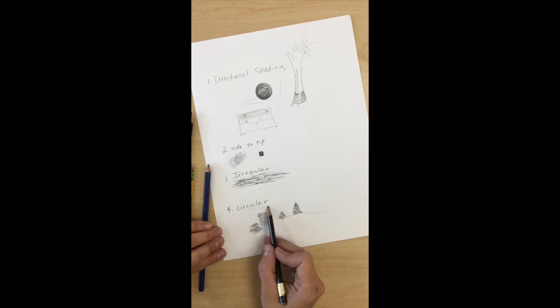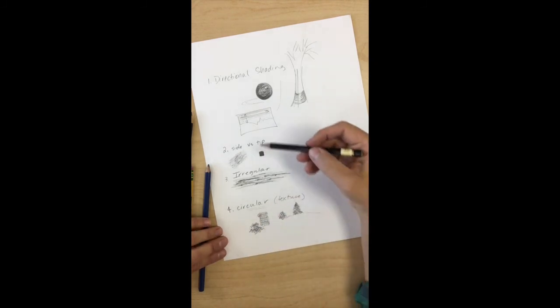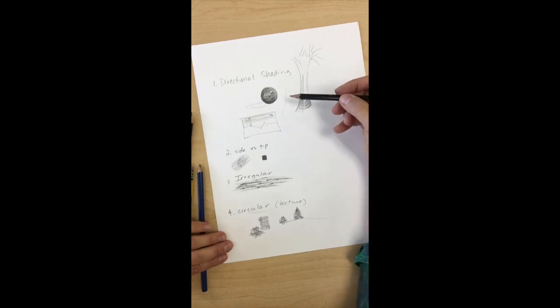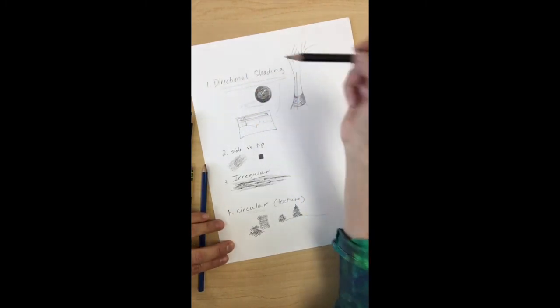You can use X's, almost like cross-hatching or scoring from clay, to fill in areas. So this technique would be if you wanted to add texture. So would irregular, so would side versus tip. But for every single thing, you need to be thinking about directional shading. That's the most important part.